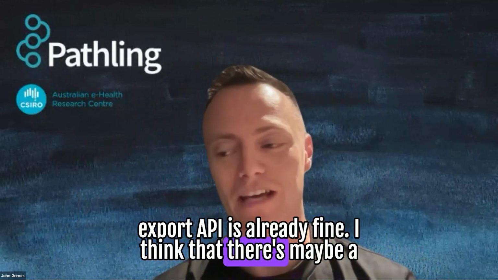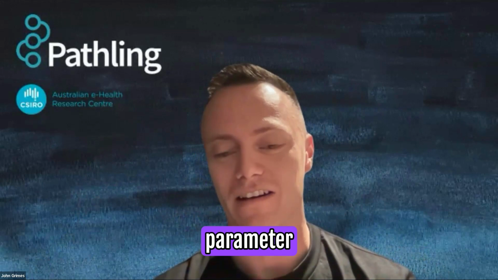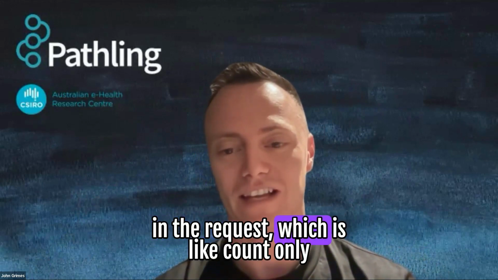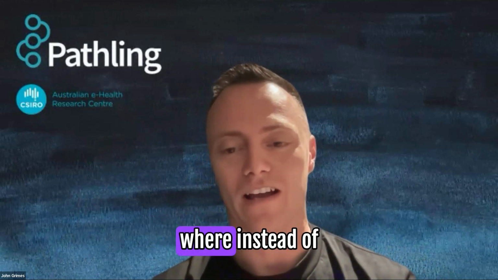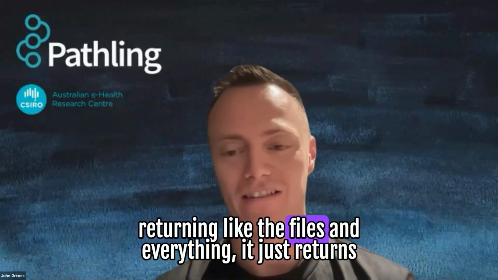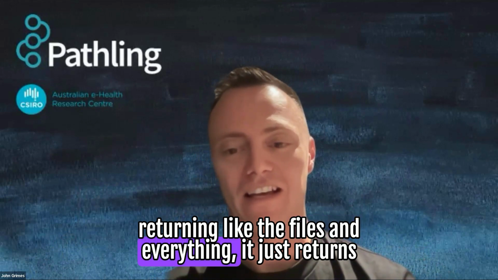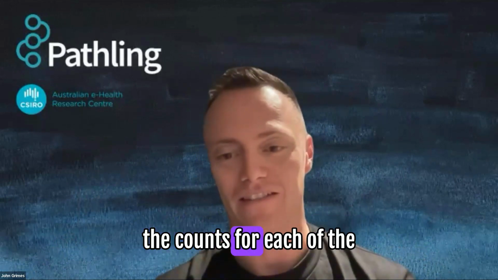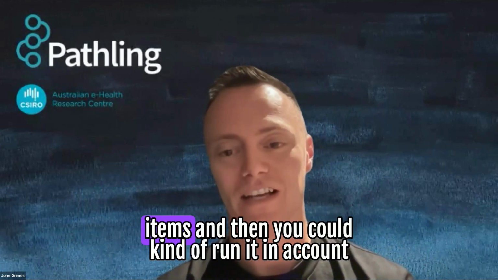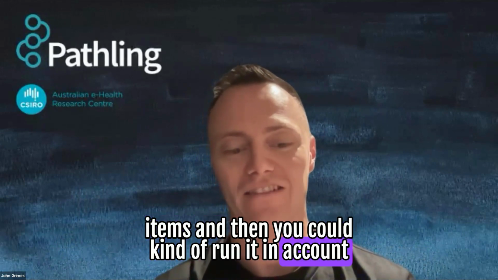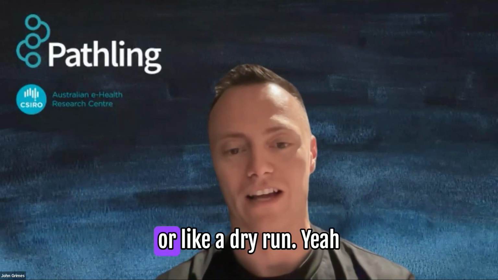I think there's maybe a parameter in the request like count only, where instead of returning the files and everything, it just returns the counts for each of the items.